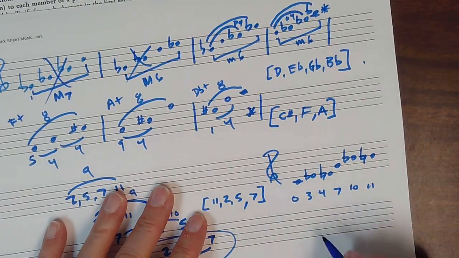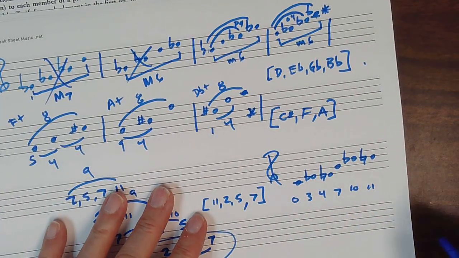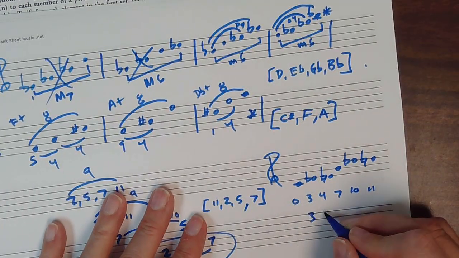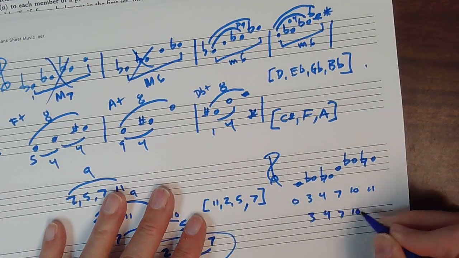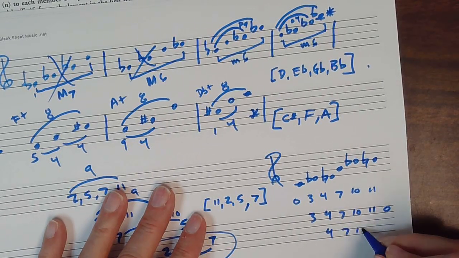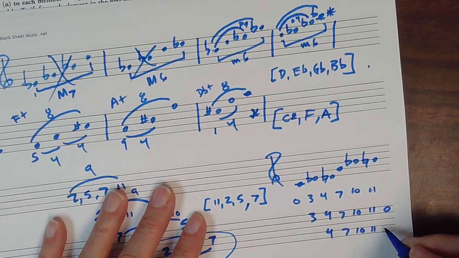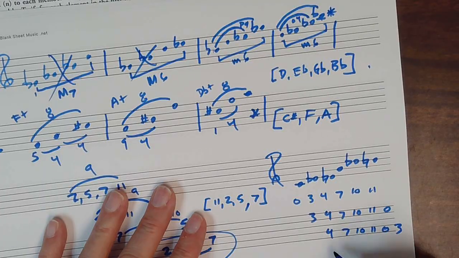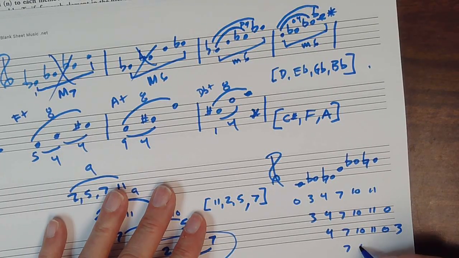So now we just need to consider all of the possible orderings of this. So we have 3, 4, 7, 10, 11, 0. We have 4, 7, 10, 11, 0, 3. We have 7, 10, 11, 0, 3, 4.